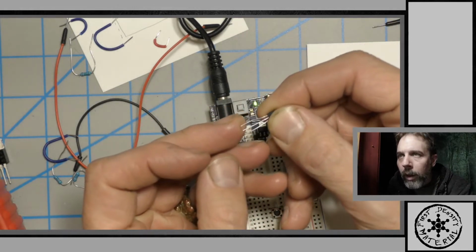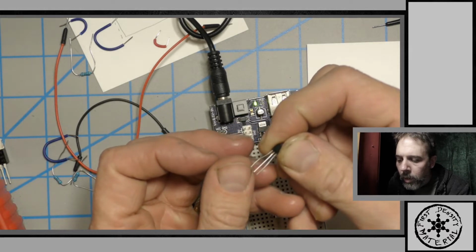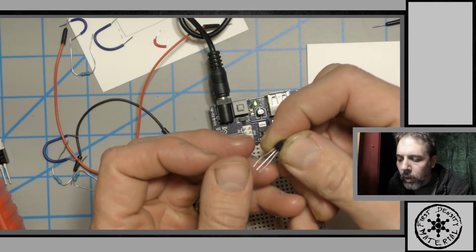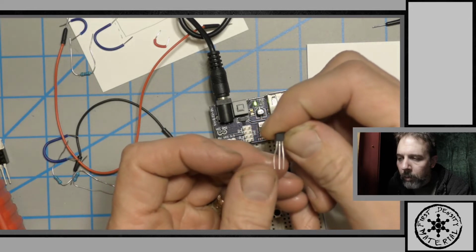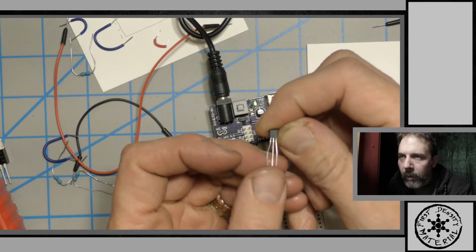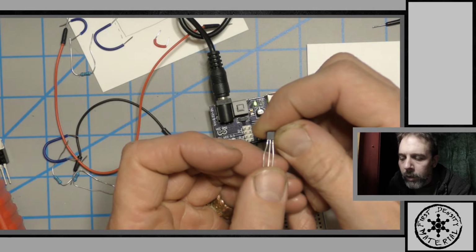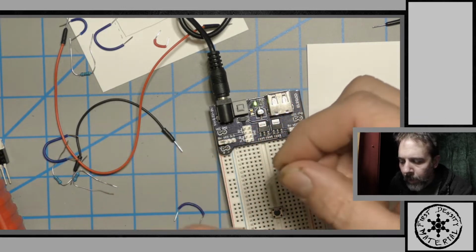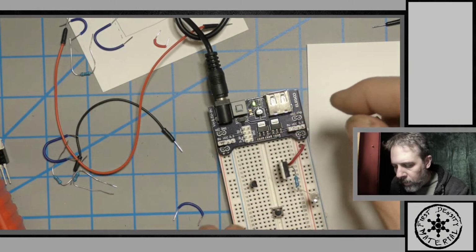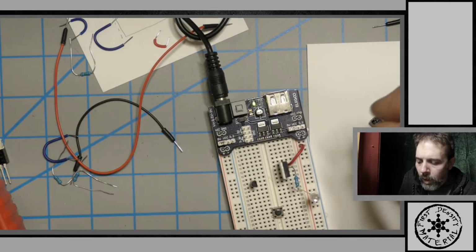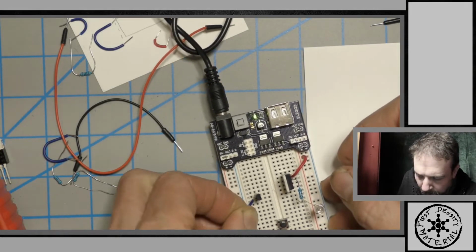Okay, again, because we have been away from transistors for a little bit. We got emitter, base, collector. Emitter, base, collector. So I'm going to put the emitter down here. And I'm going to take and hook the emitter up to a negative.